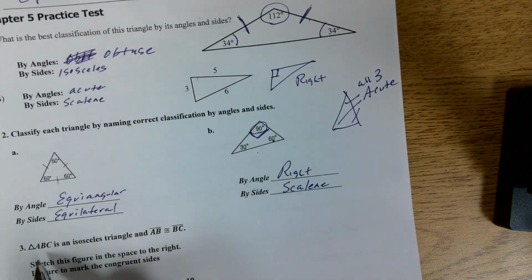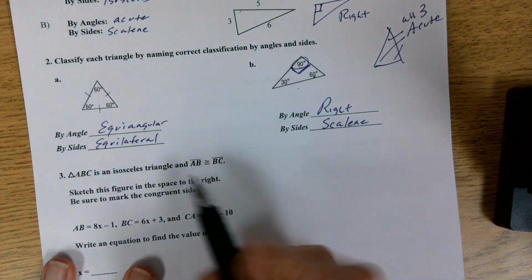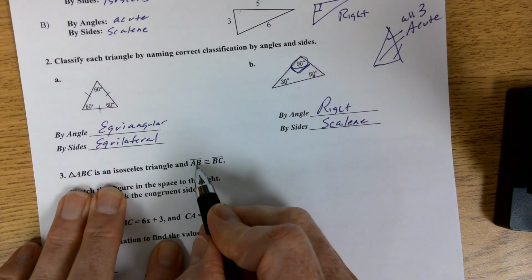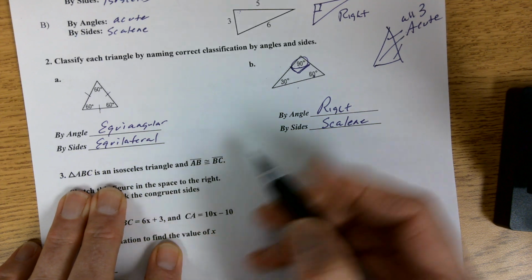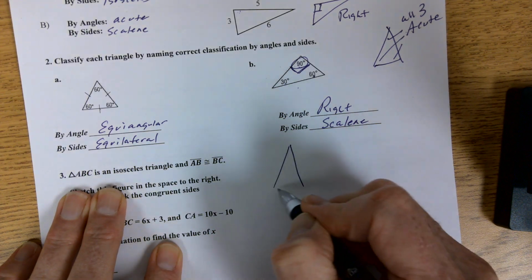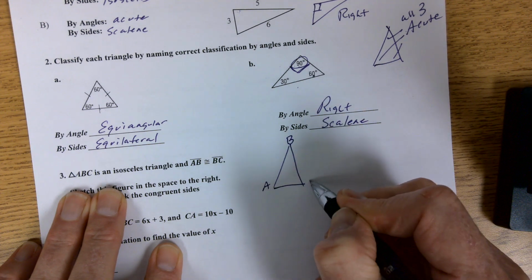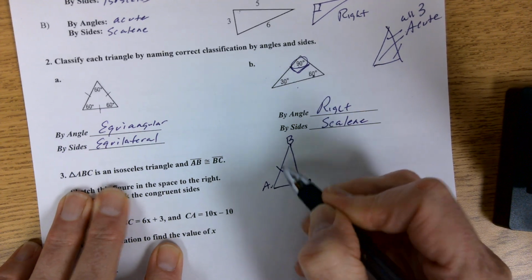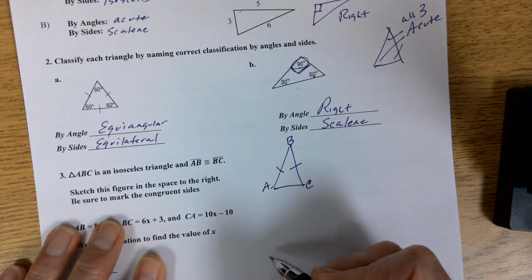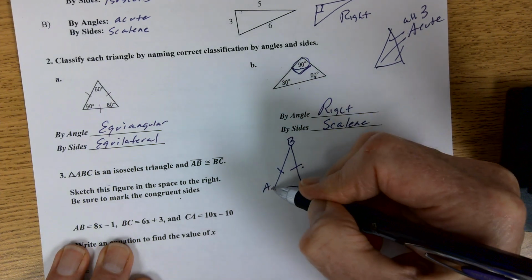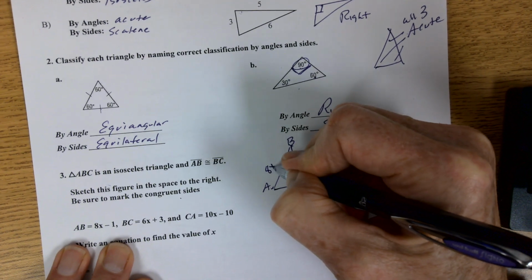Okay, now let's read the next one. Triangle ABC is an isosceles triangle with the sides equal being side AB and BC. So I'm going to do that. A, B, C, side AB, side BC are the equal sides. Sketch it. Be sure to mark the congruent sides. Length A to B is 8x minus 1.